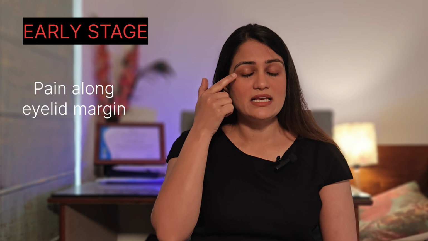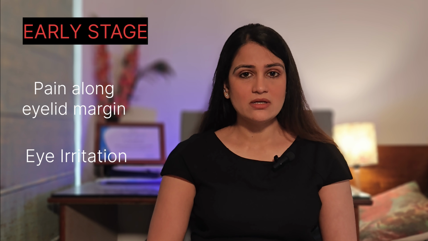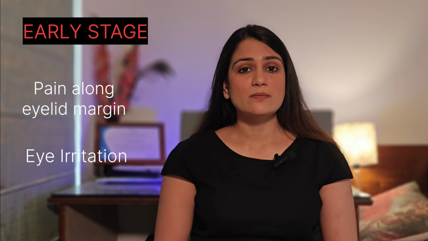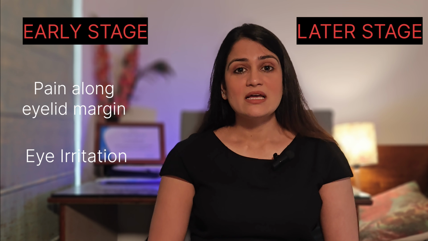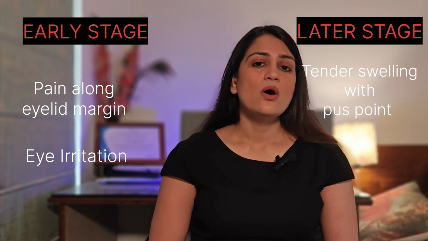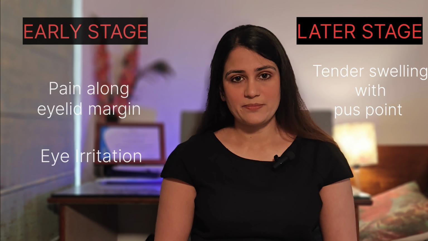What are the symptoms that are generally seen with a stye? In an earlier stage, there will be no swelling. However, there is pain which is felt around the eyelid margin, and there might be some tenderness in that region along with some eye irritation. Later on, there will be the development of a swelling which initially is small, it is tender, and it can appear angry red in color. Over a period of time, a pus point may even develop in this swelling.